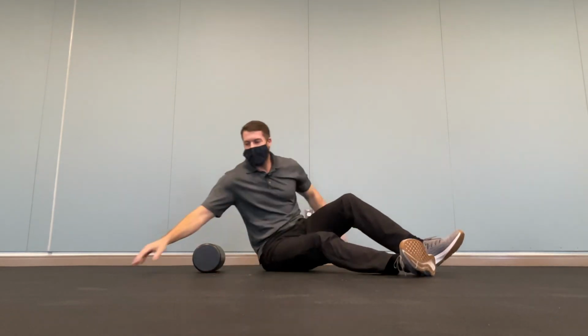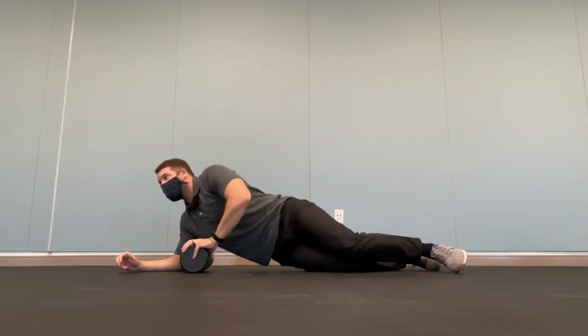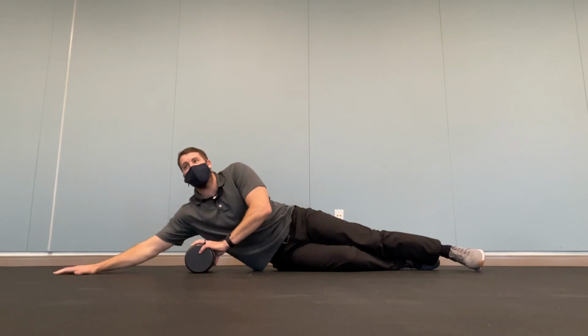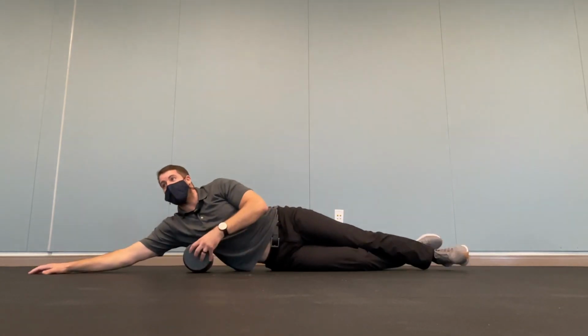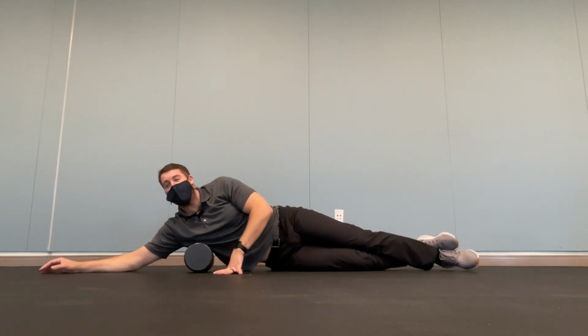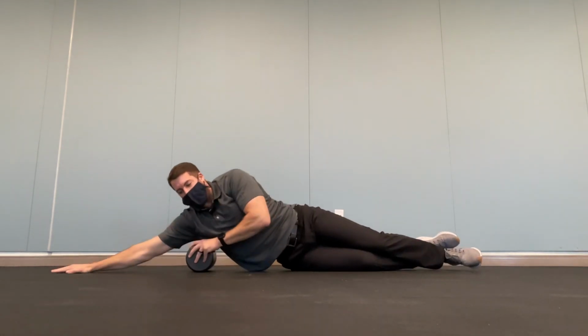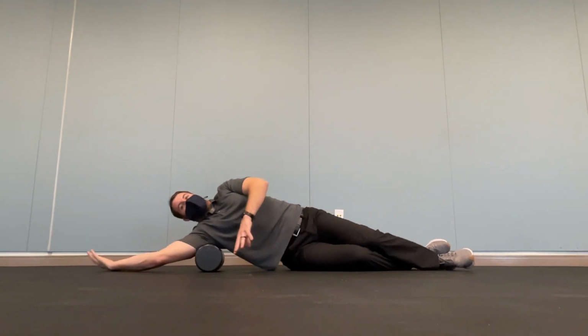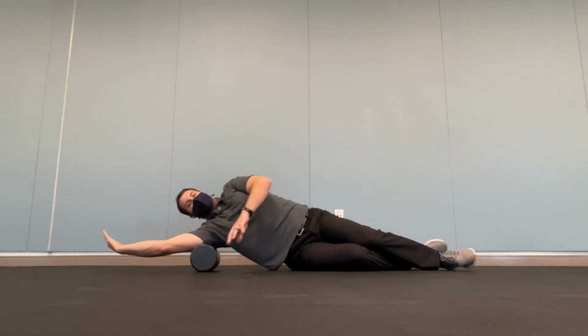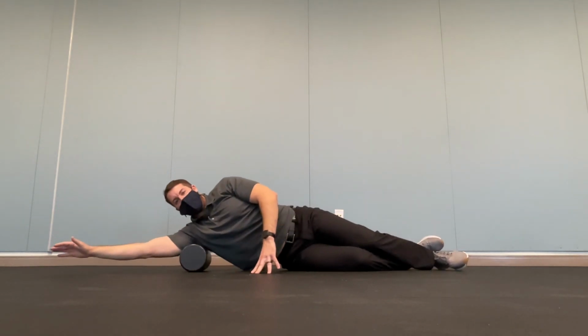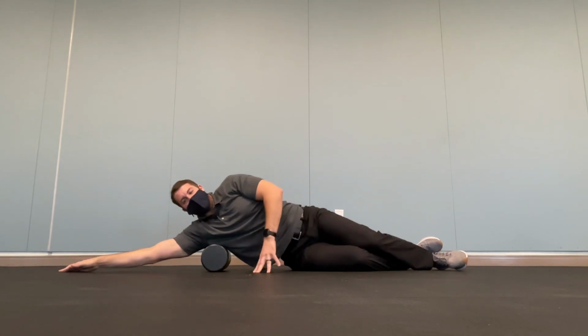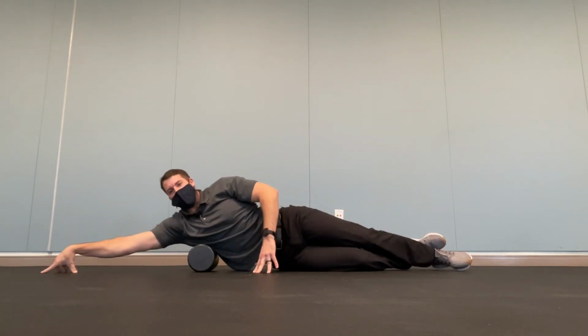All right, so let's go to our lats, pecs, posterior deltoids, and ribs. So we're going to drape our arm across and over the roller. From here, we're going to roll into our armpit and behind into our post deltoids, and then right into our latissimus dorsi here.